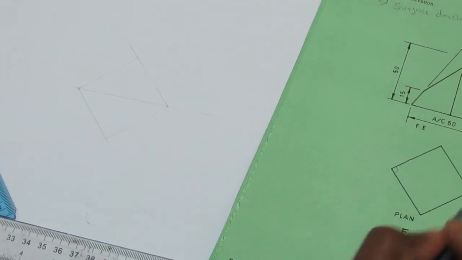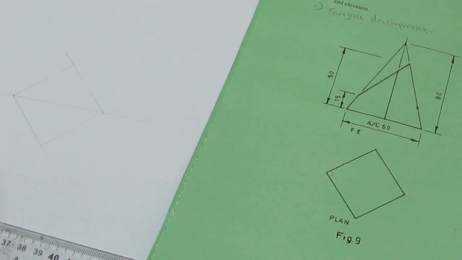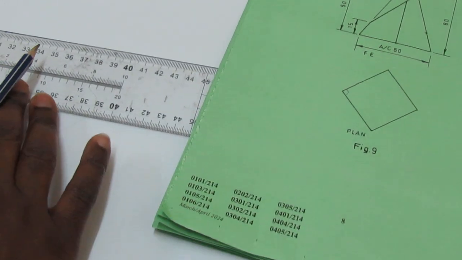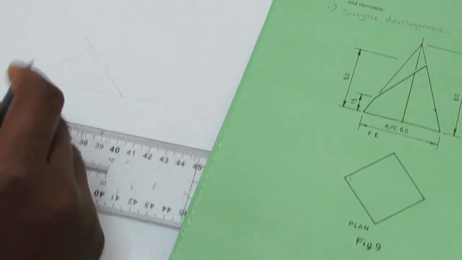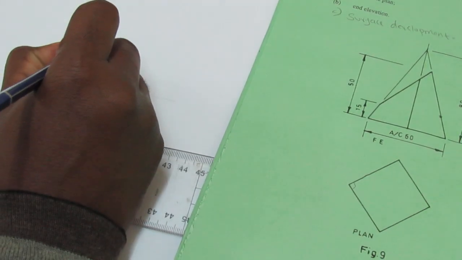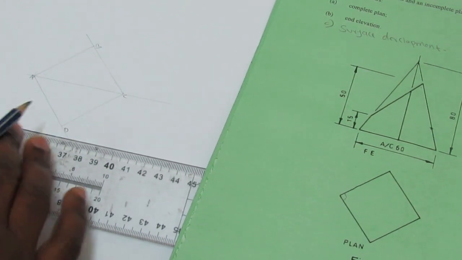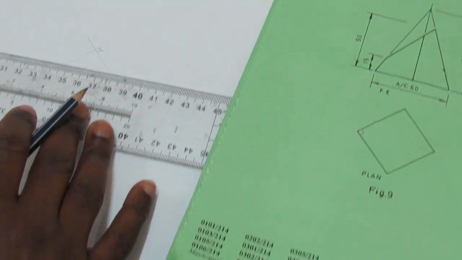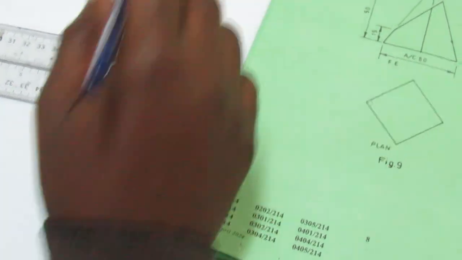So this is the small square that is there, because it is a square based pyramid. Then I want to draw the front view. I'll draw a line that is parallel to this line. Let me call these points A, B, C, and D. I'm going to draw a line that is parallel to line AC on top of this. So first of all, I just take a line like that.